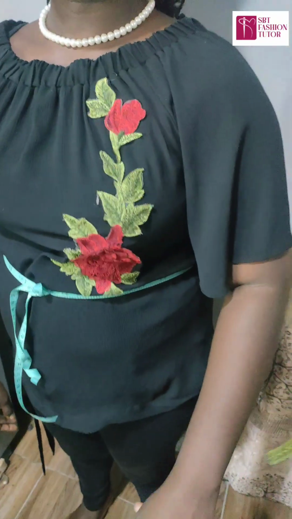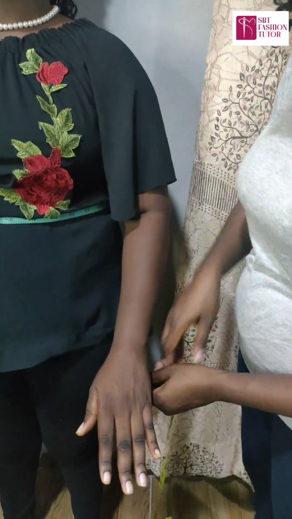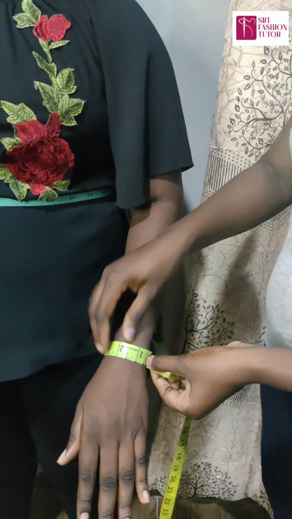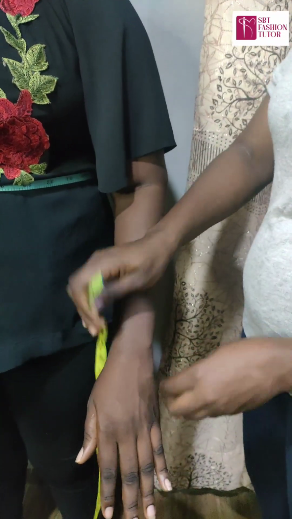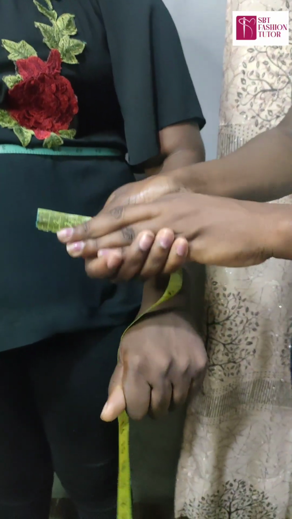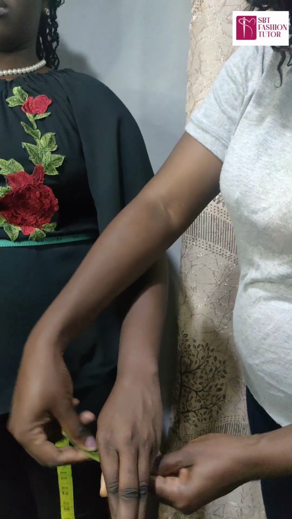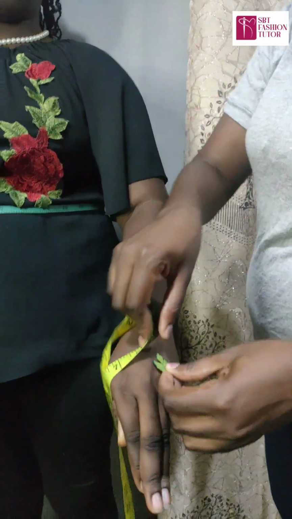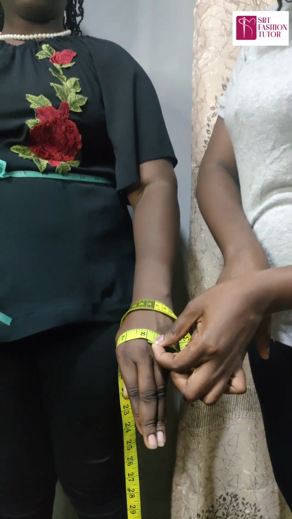Now to measure our wrist, because most times if I measure the wrist from here, by the time she's wearing a sleeve, it's going to be too tight. So you ask them to fold their hand. You fold your hand very tight like this, just squeeze your hand, and you measure that part firmly. Ours is 8 inches.